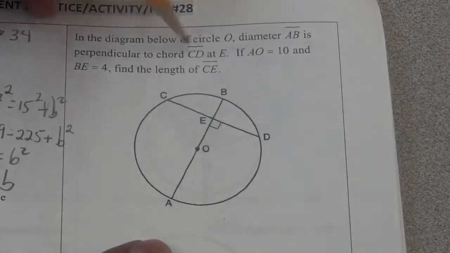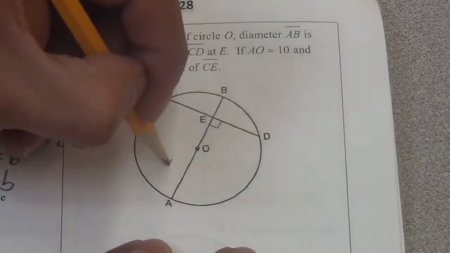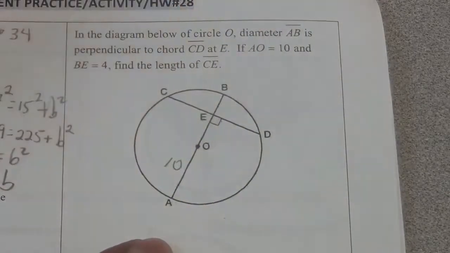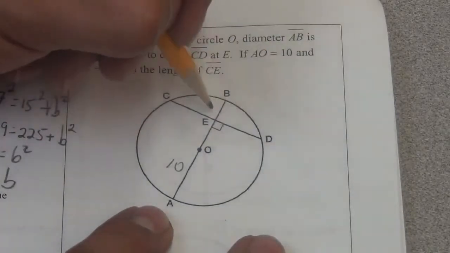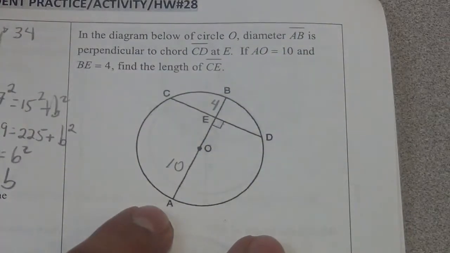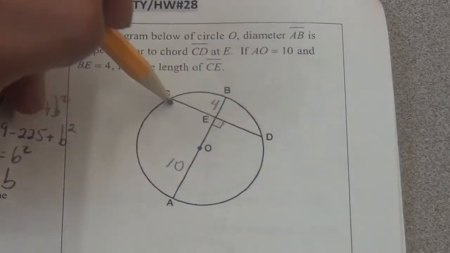Okay, so if AO is 10, I already know what the radius is. Keep that in mind, very important. And BE is 4. So, find the length of CE. They want me to find the length of CE.